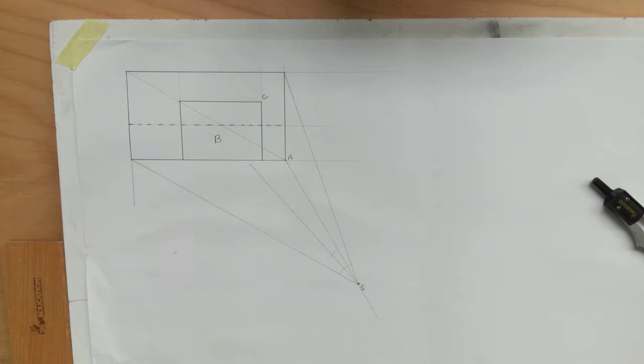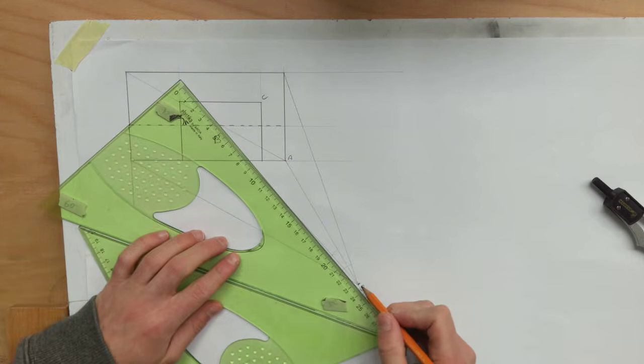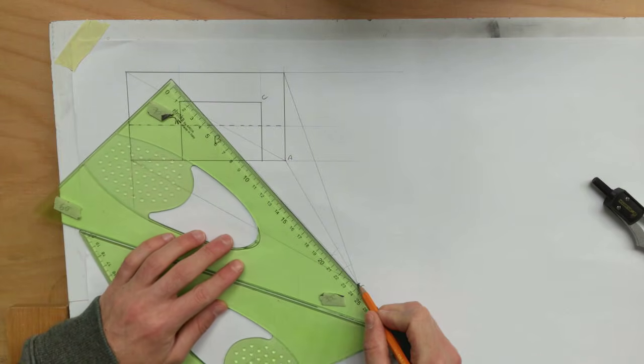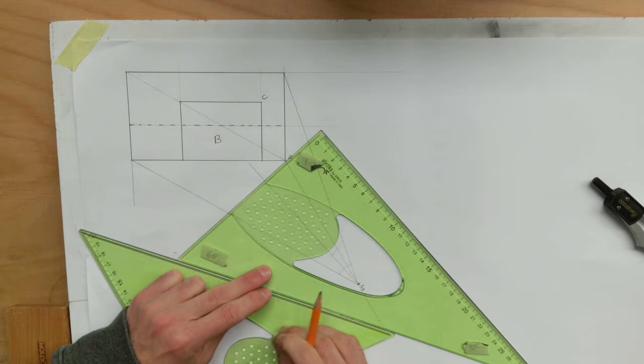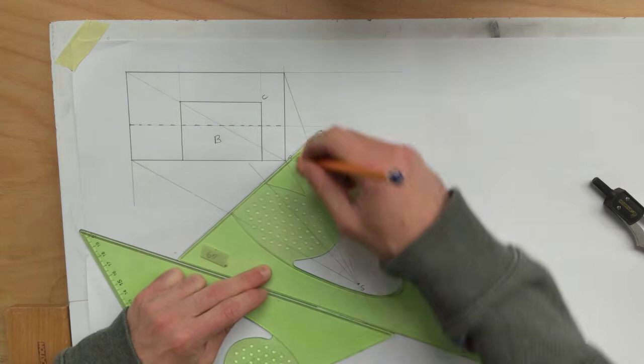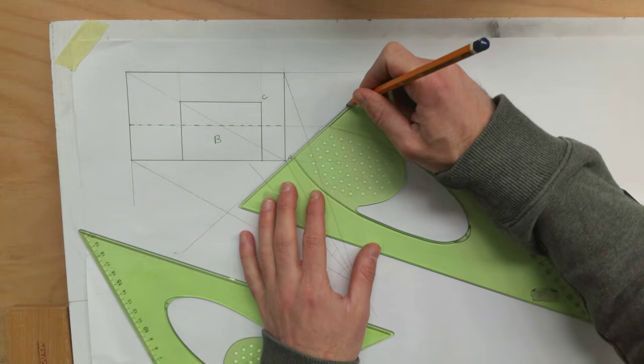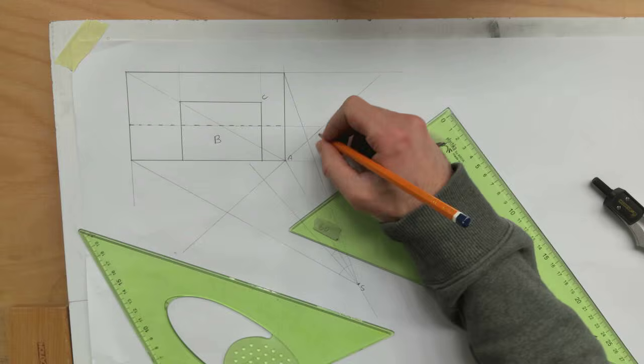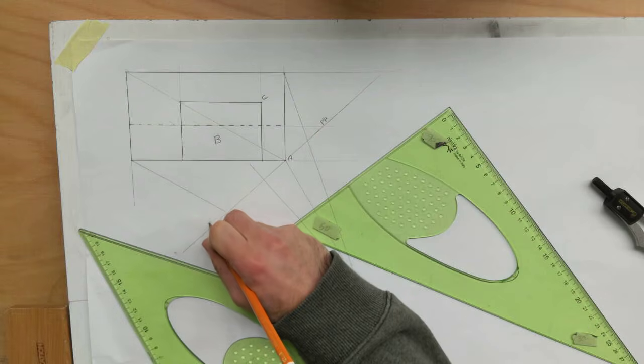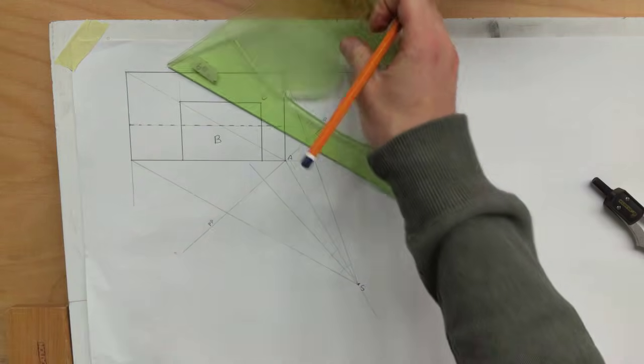So that's our angle. What I want to do then is draw a line perpendicular to that. You can use your adjustable if you want. I'm just going to use sliding set squares. And what we want to do then is arc off P there for our picture plane.